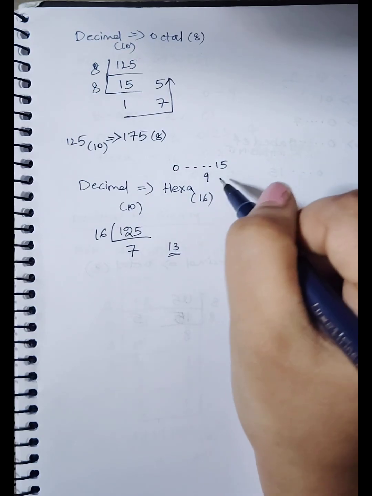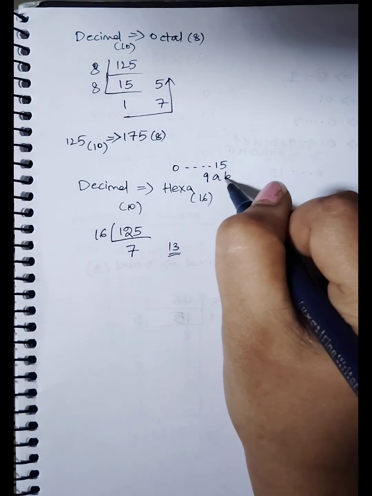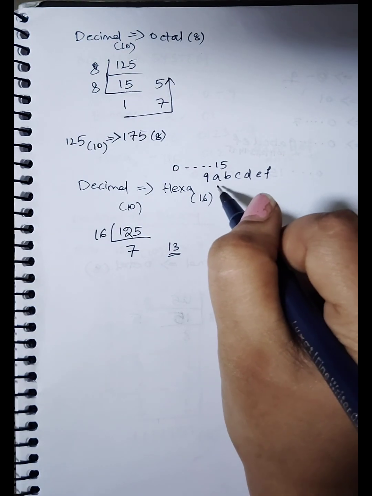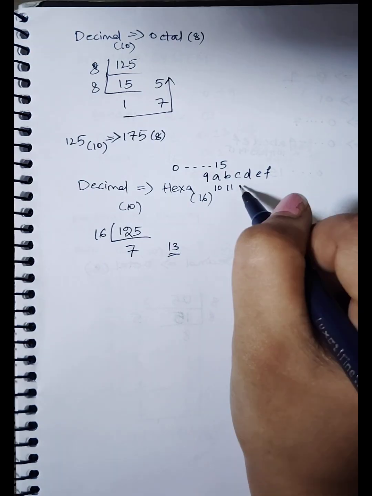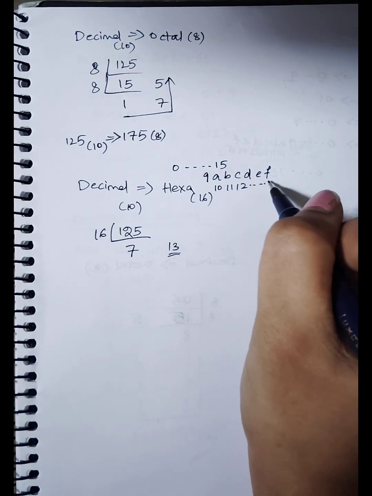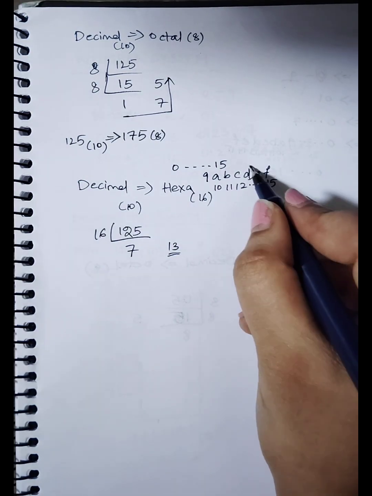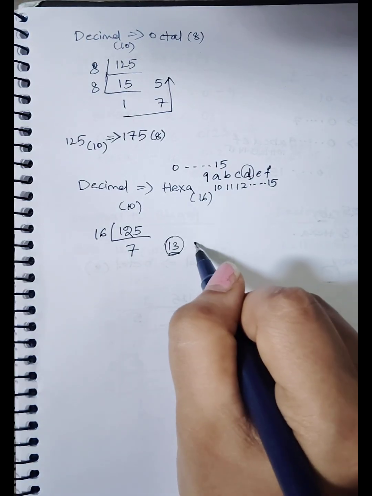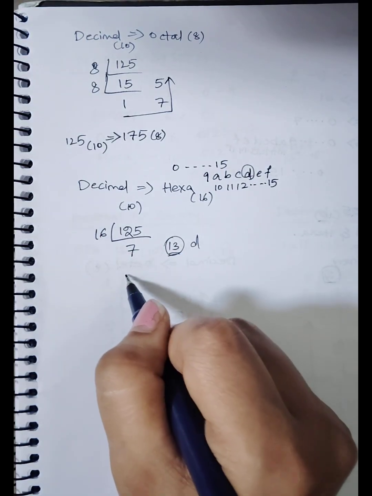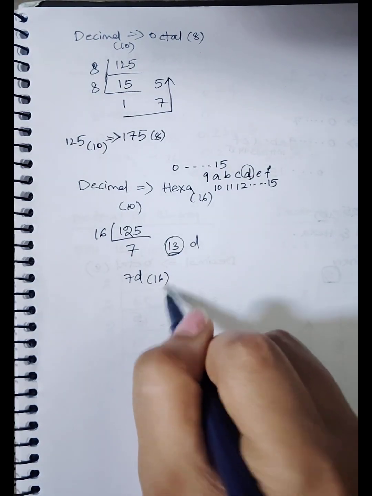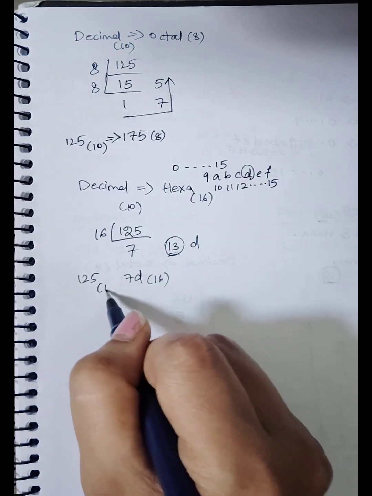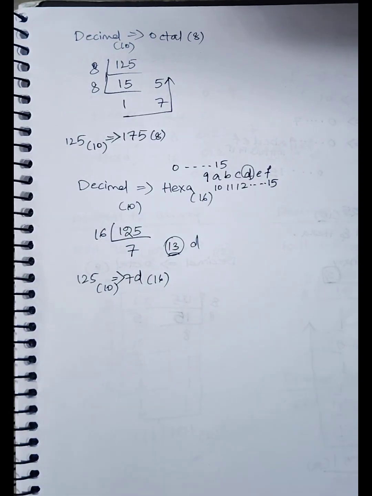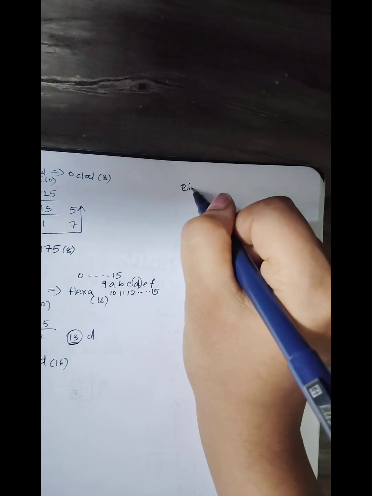After 9, there will be no numbers. It will be A, B, C, D, E, F. So yeah, 10 will be A, 11 will be B, 12 will be C, so on, F will be 15. So 13 will be D. So this will be replaced with D. So it will be 7D in hexa. 125 in decimal is 7D in hexa.